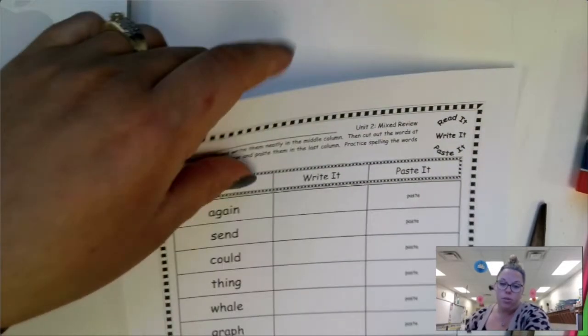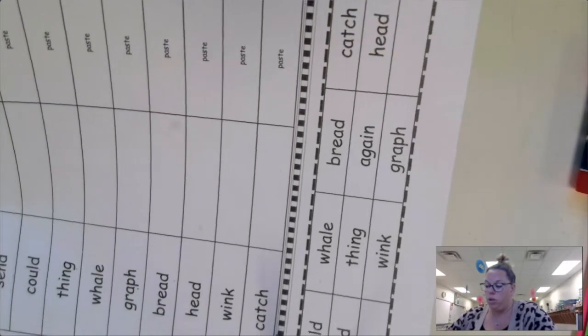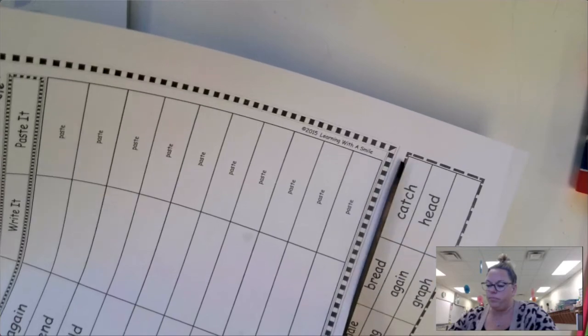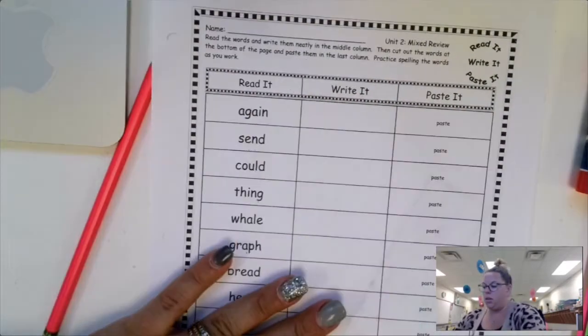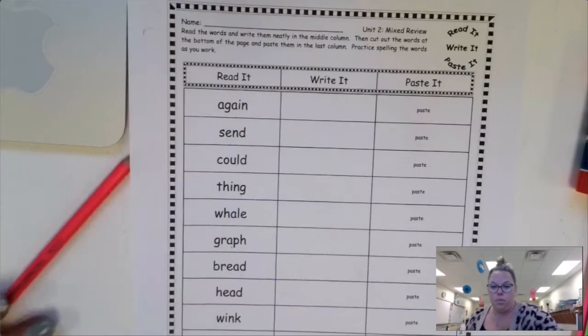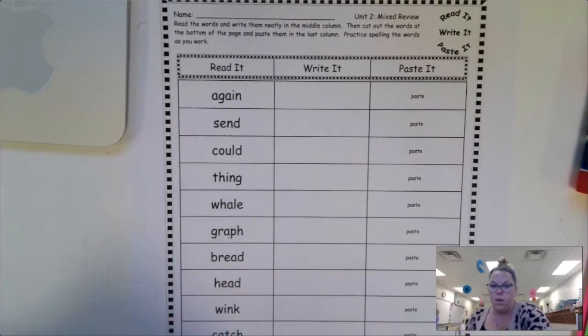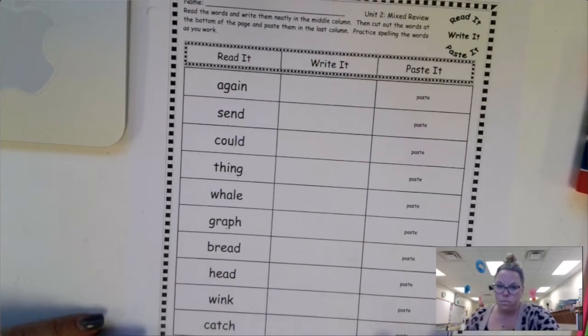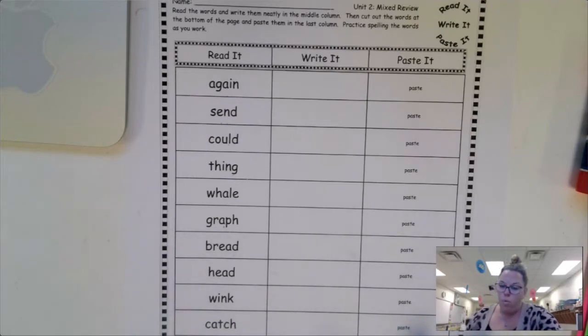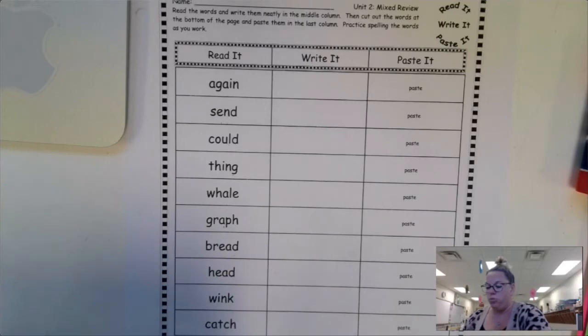So, now as you know, you have all the words at the bottom of this page. You should go ahead and cut them, and then you will have your top section appear. Okay? Now, you will read your word and write your word and cut and paste your words.